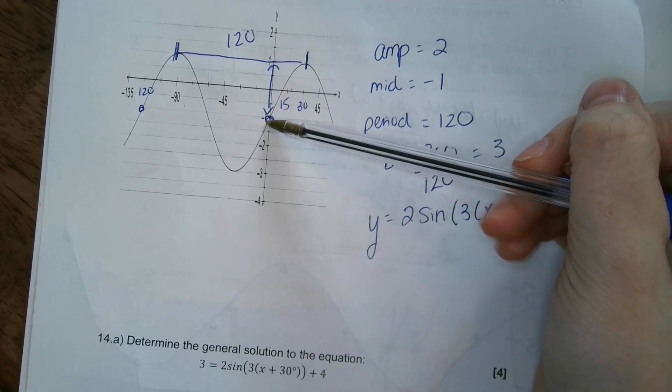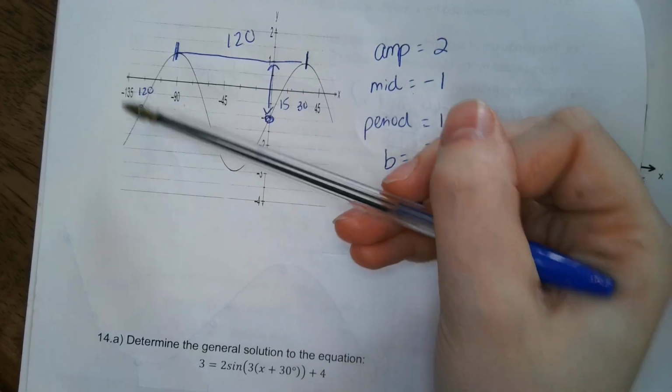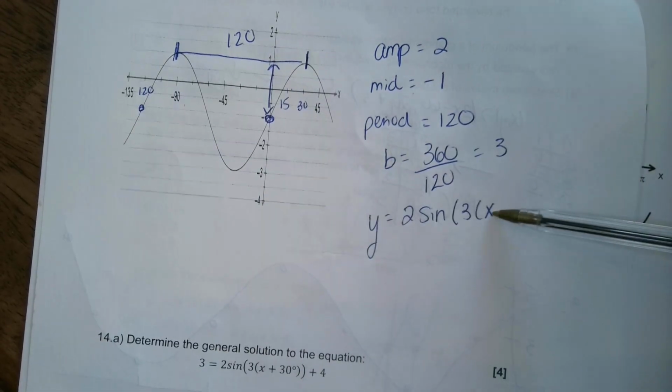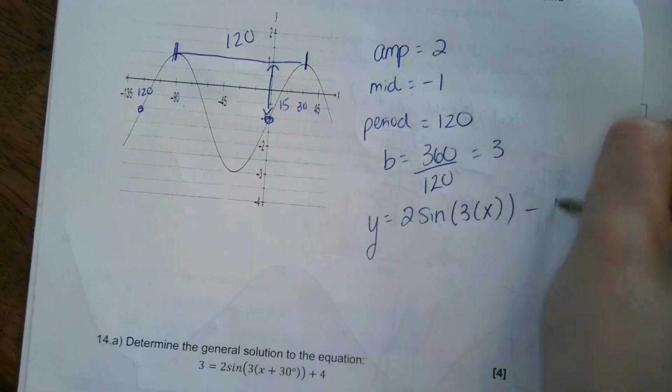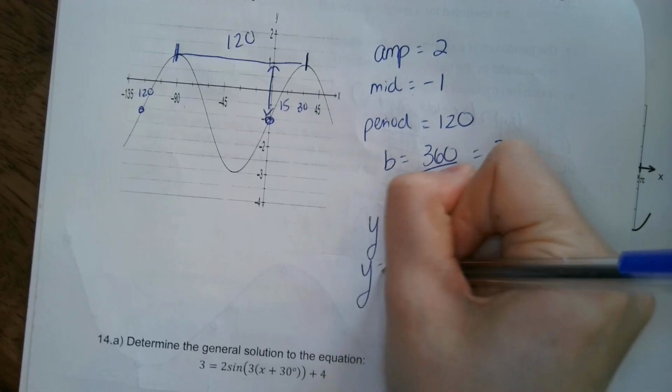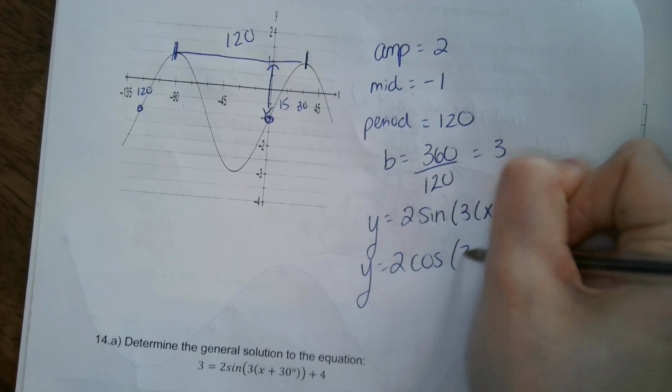There's actually no phase shift for my sine. This is my middle going up. You could take this 120 and put plus 120, or you can take 0. So you could end up here. And then your midline, y equals 2 cosine 3.